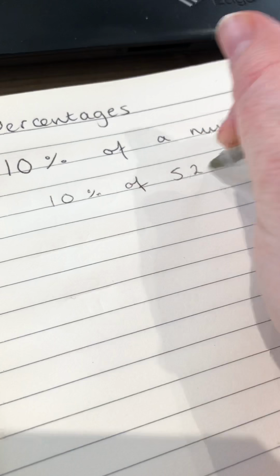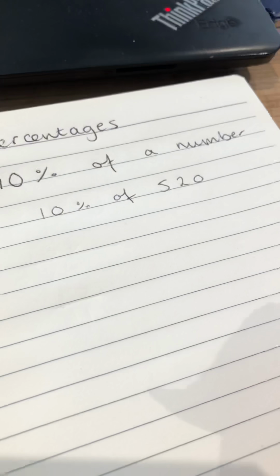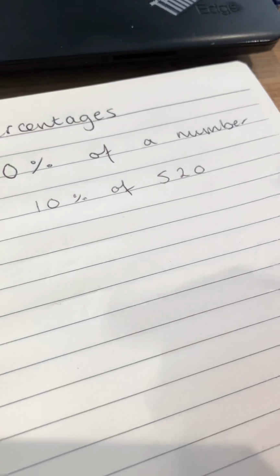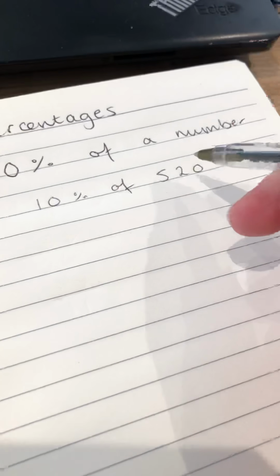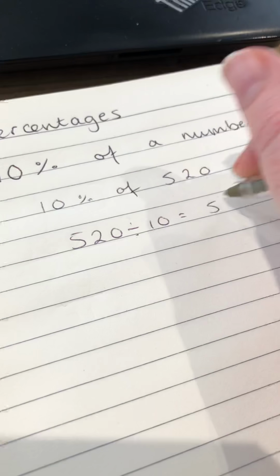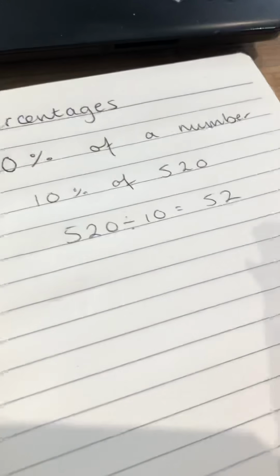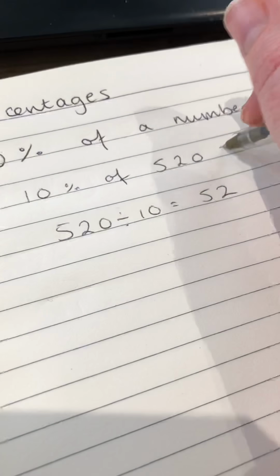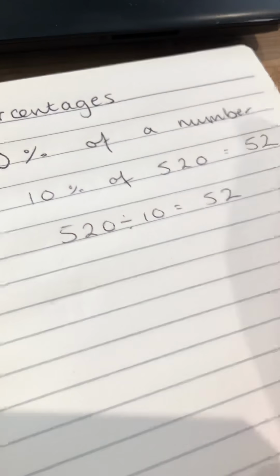of 520. What we do is we know that 10% is 1/10 of 100, 100% is the whole of the number, so we're finding a tenth of the number. So we're saying 520 divided by 10, which would give us 52. So therefore 10% of 520 is 52.